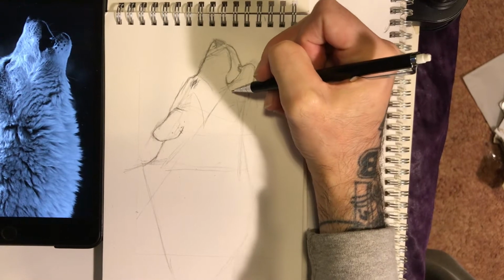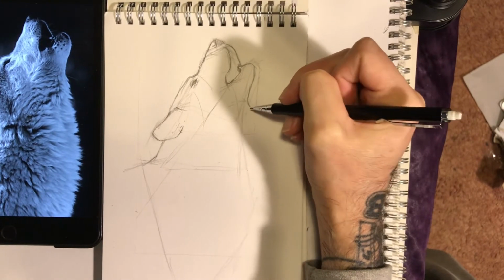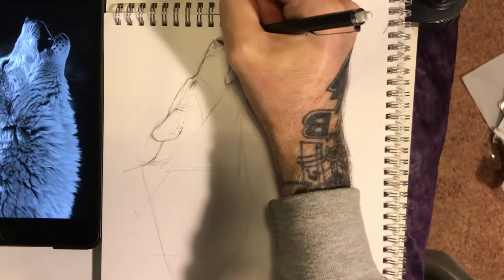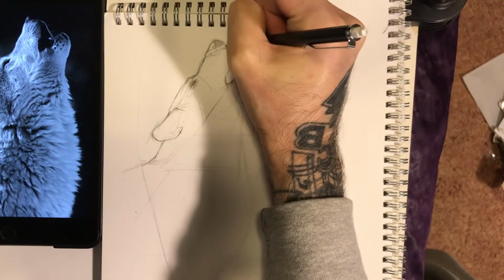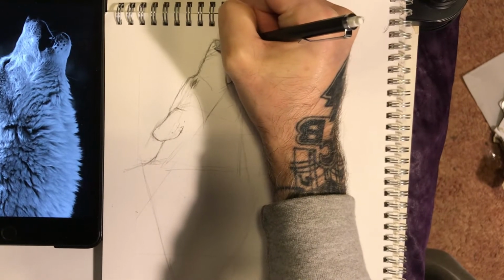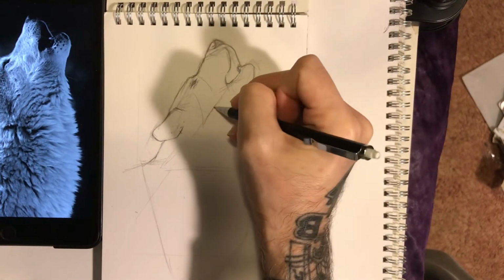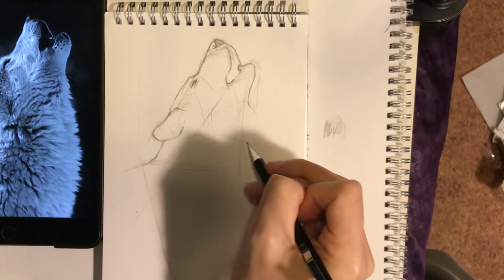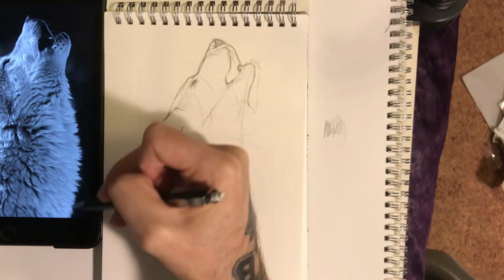But I go over the areas I want darker, so they'll be easier to put on another piece of paper. Curves like that.